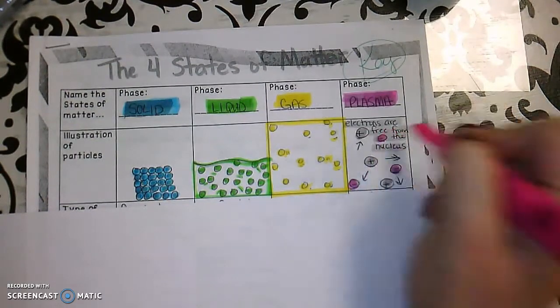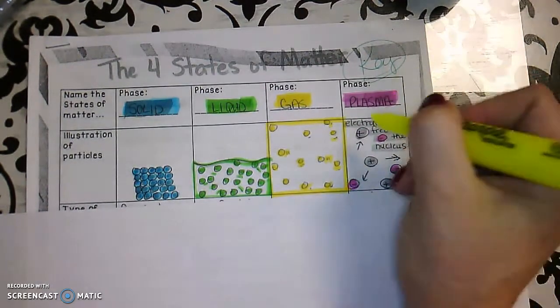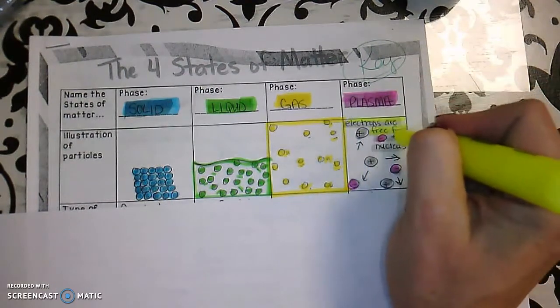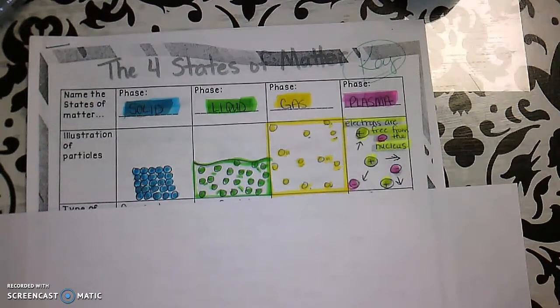There's our negative electrons, and they are separated from the nucleus of the atom. That's that center core of the atom, and they have separated from that. We're going to learn more about plasma in just a bit. Okay, so that's our illustration of what those look like.